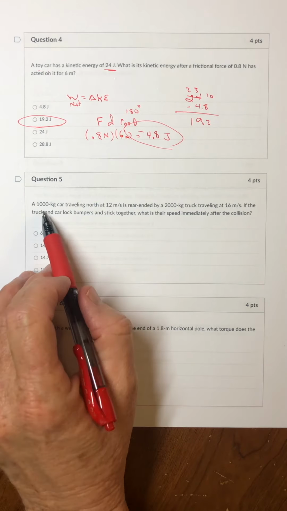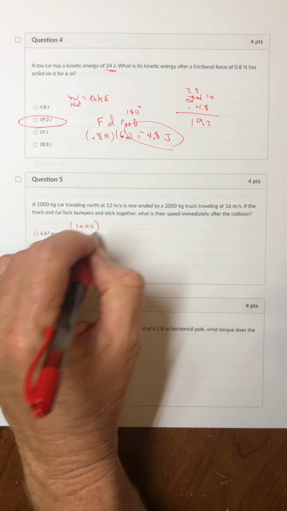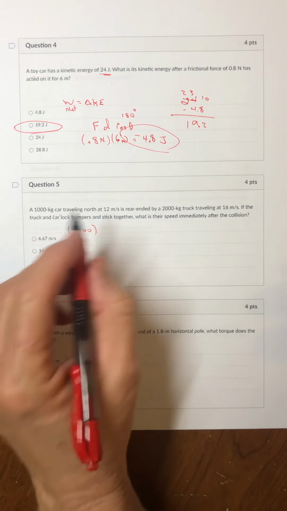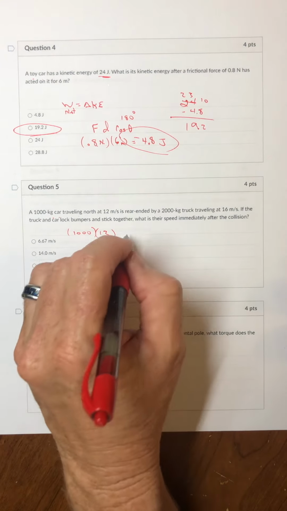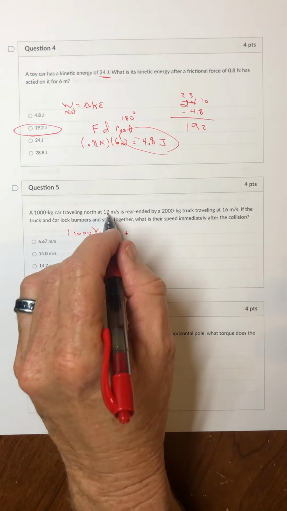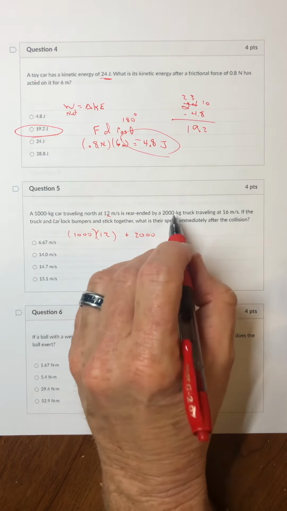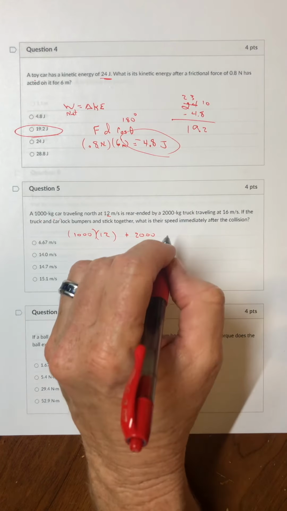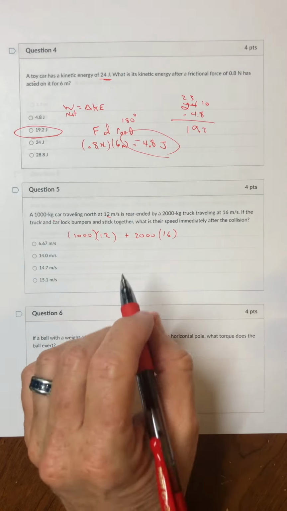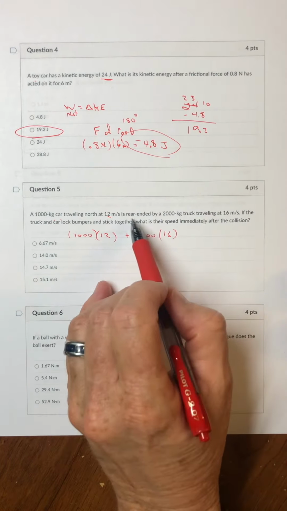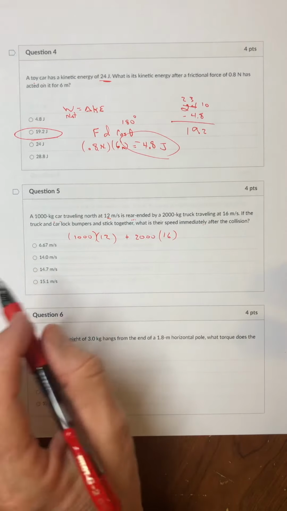The next one says we got a 1,000 kilogram car, so we'll put 1,000 kilogram car, traveling north at 12 meters per second. And so I'll call north a positive. It's rear-ended by a 2,000 kilogram truck traveling at 16, and indirectly they're saying also north because it's rear-ended.